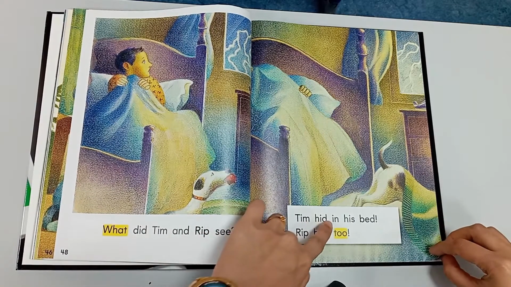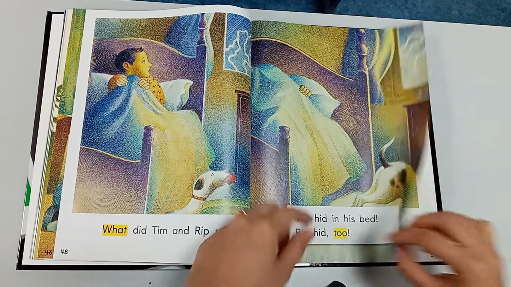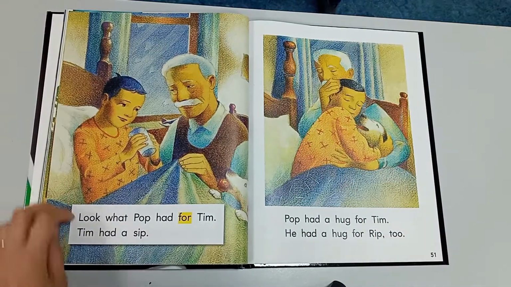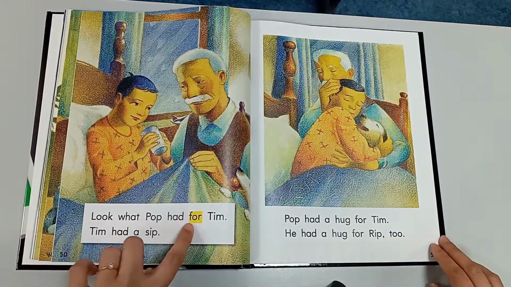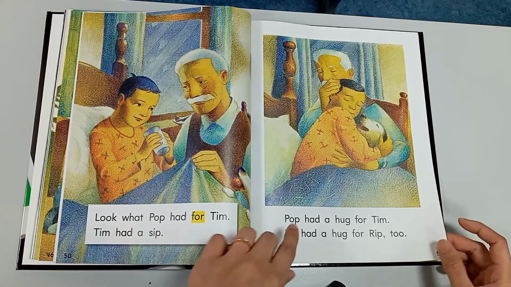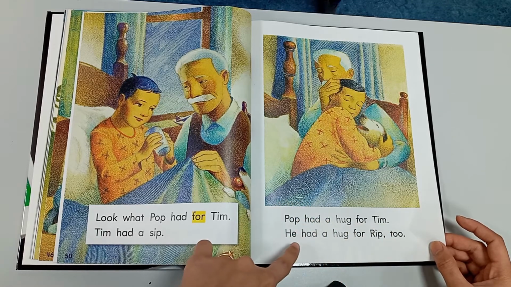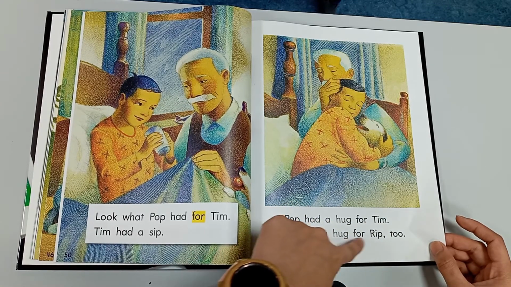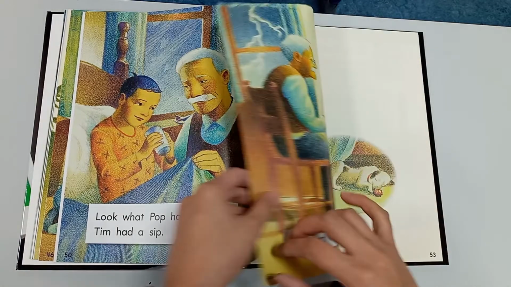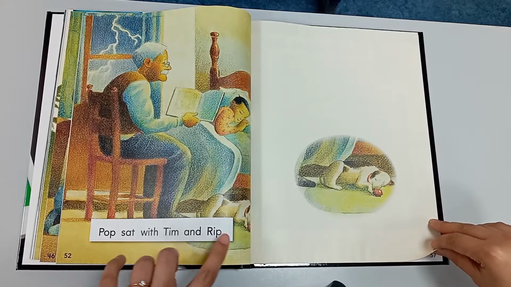Tim hid in his bed. Rip hid too. Look what Pop had for Tim. Tim had a sip. Pop had a hug for Tim. He had a hug for Rip too. Pop sat with Tim and Rip.